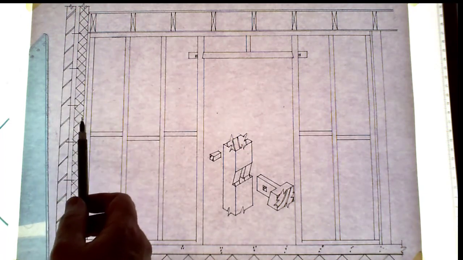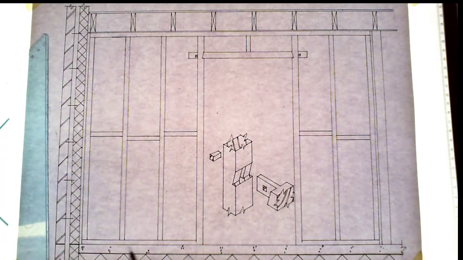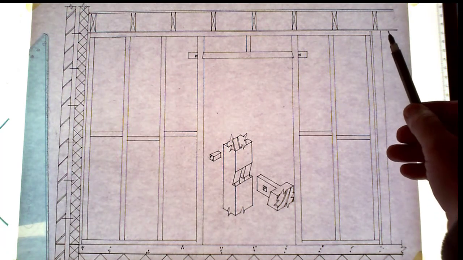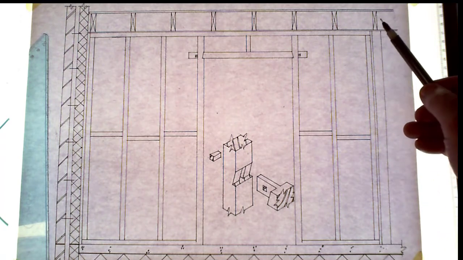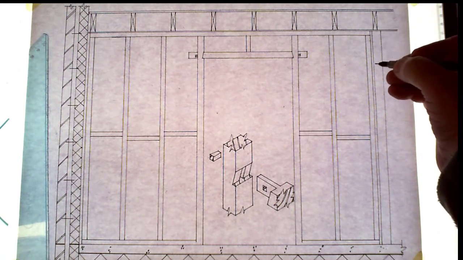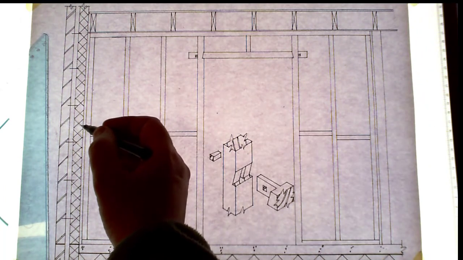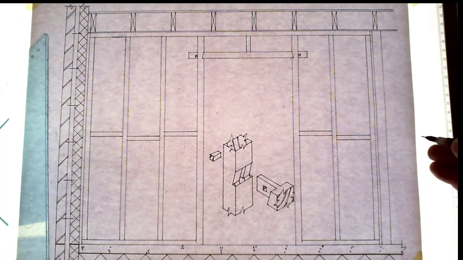You've got the exterior cavity wall here, you've got your concrete floor on the bottom, and an internal wall on this side. I didn't put in the zigzags on this, similar to the zigzags on this inner leaf here.